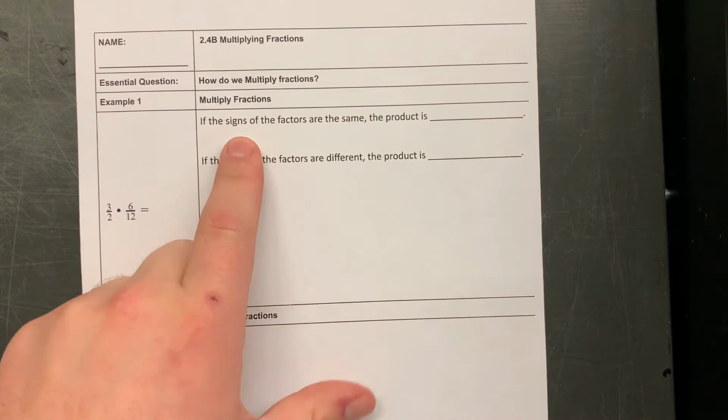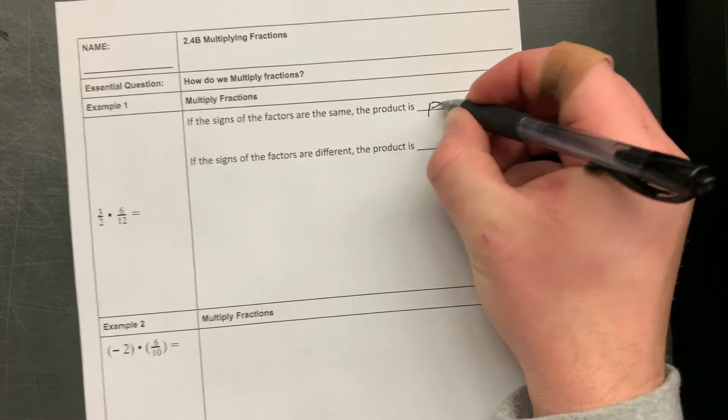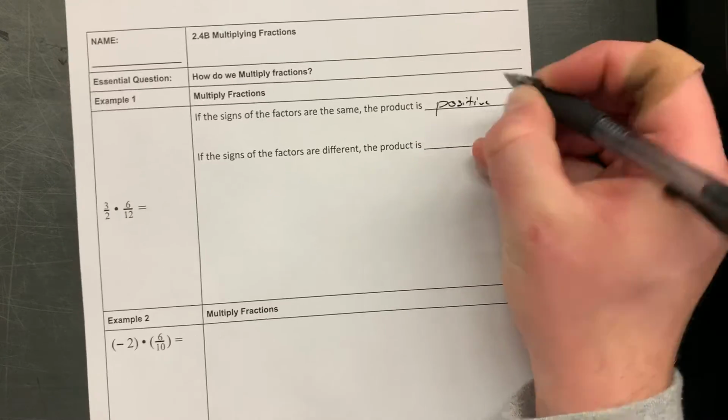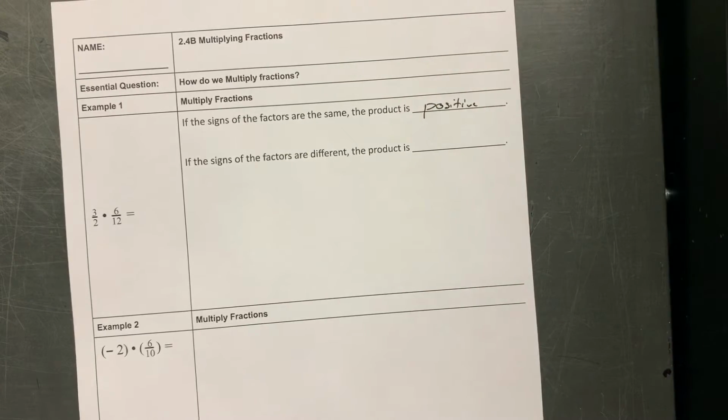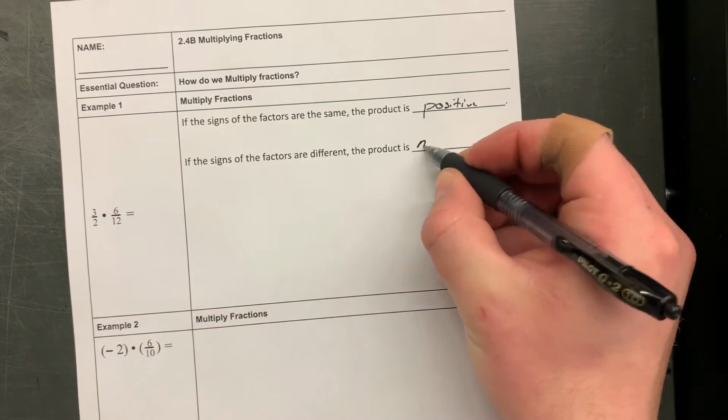Quick reminder, if the signs of factors are the same, the product is going to be positive. So if we have two negative numbers or two positive numbers, when we multiply them, they're always going to be positive. When we have a negative and a positive, and they're different, it's going to be a negative answer.